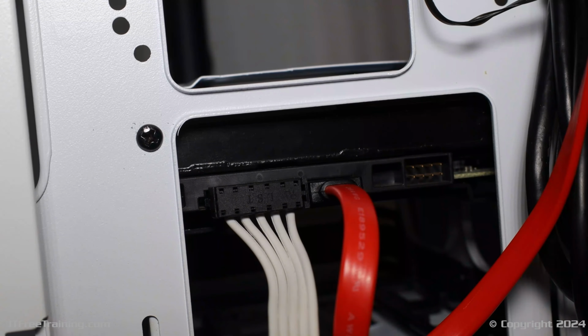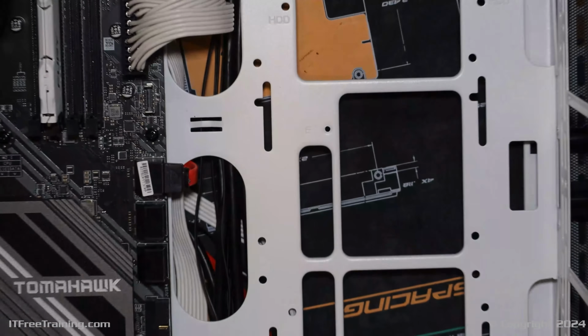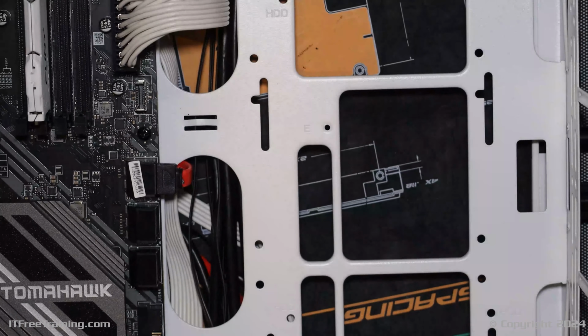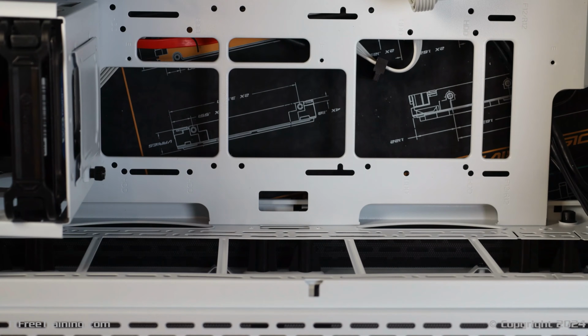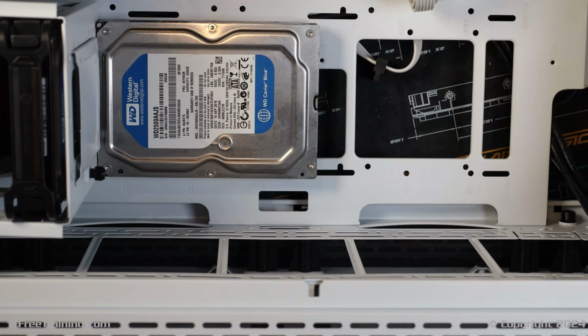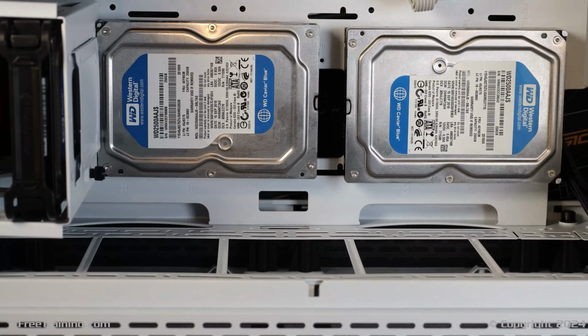When installing storage devices, have a good look around the computer case. You may find there are different locations in the computer case where storage devices can be mounted. On this computer case, notice there is an imprint on the computer case labeled HDD. This indicates screw holes where a hard disk could be mounted. In this computer case, 2 hard disks can be mounted inside. Once they're in place, it's just a matter of screwing them in.